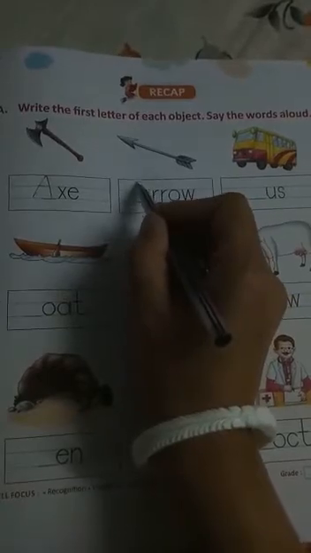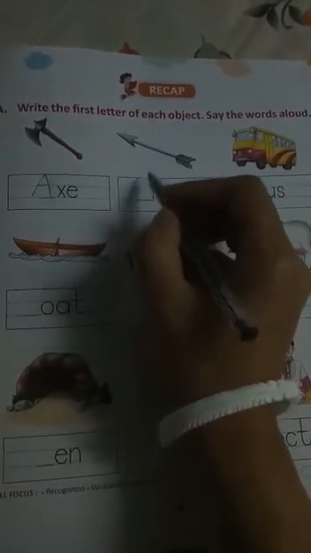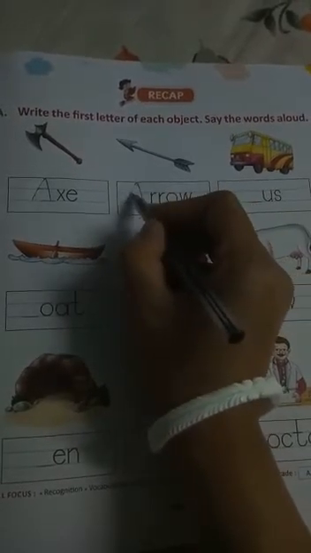Next object, identify the next object. What is the name of this object? This is an arrow. Yes. What is the first letter of arrow? A. Arrow. Okay, the sound is A and the letter is A. So you have to write A.